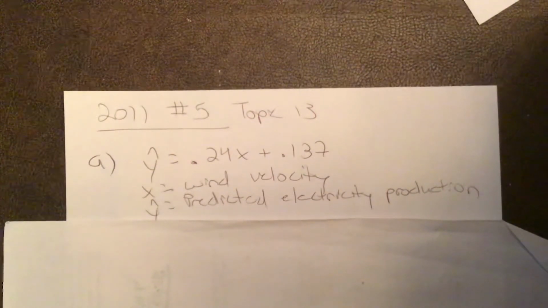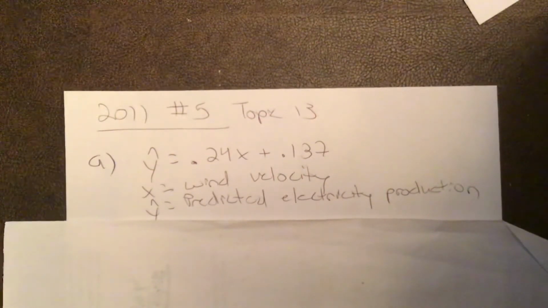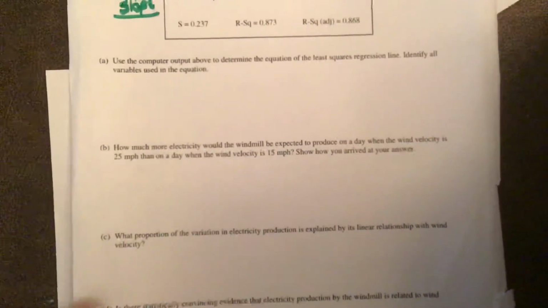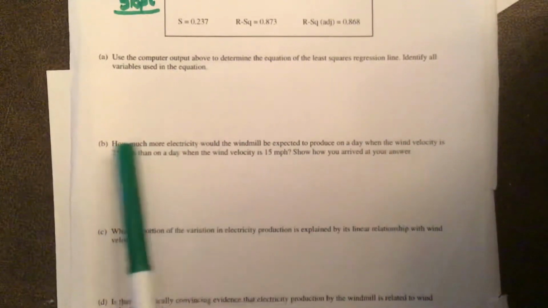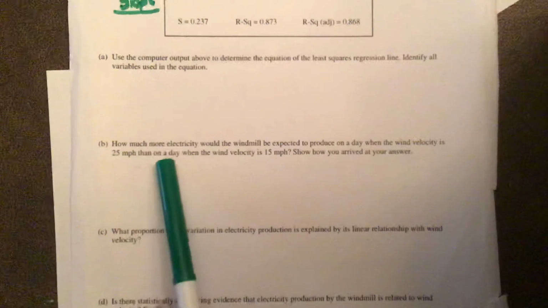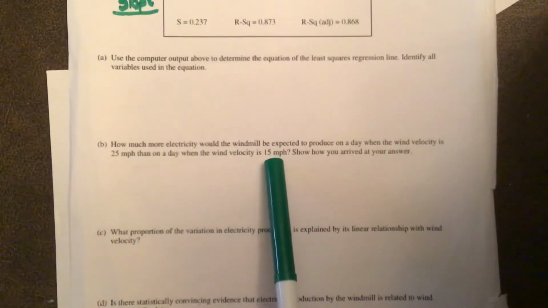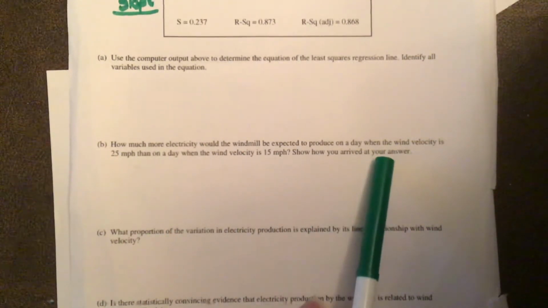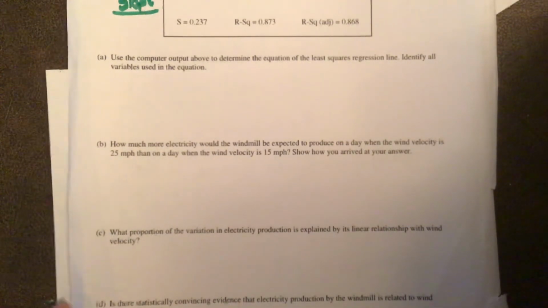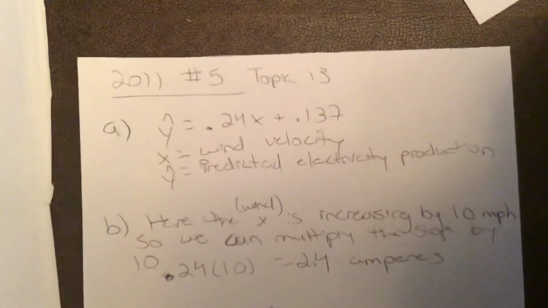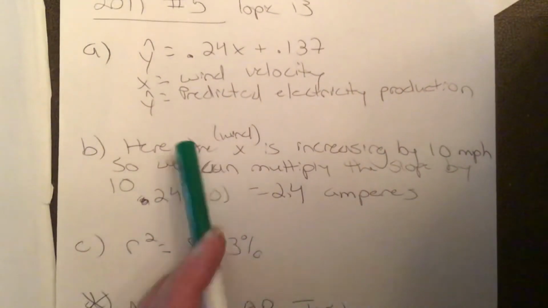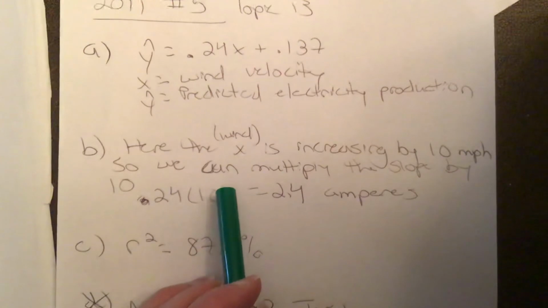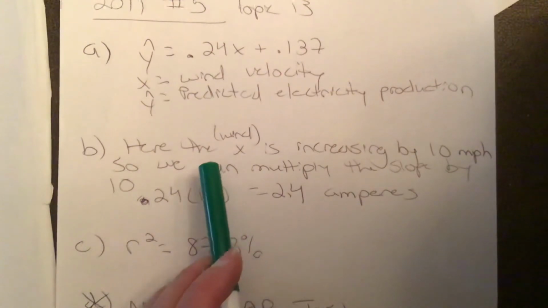So if they ask you to write an equation from a computer output, that's all you'd have to do. And then part B says how much more electricity would the windmill be expected to produce on a day when the wind velocity is 25 miles per hour than on a day when the wind velocity is 15 miles per hour. Show how you arrived at your answer. Okay, so for part B, we're talking about the wind increasing by 10, right? It's going from 15 miles per hour to 25 miles per hour.